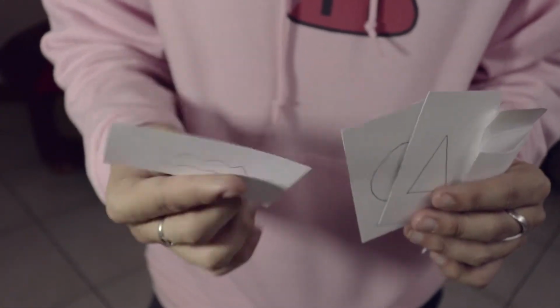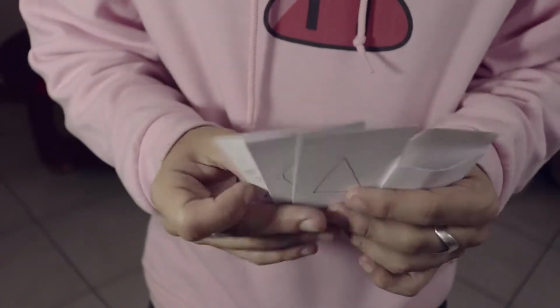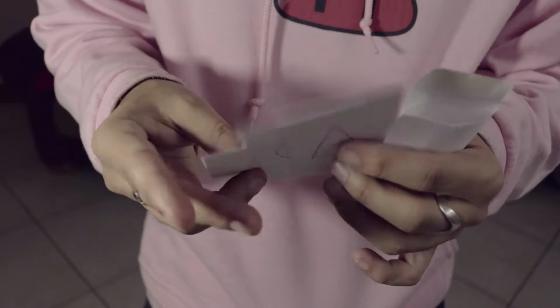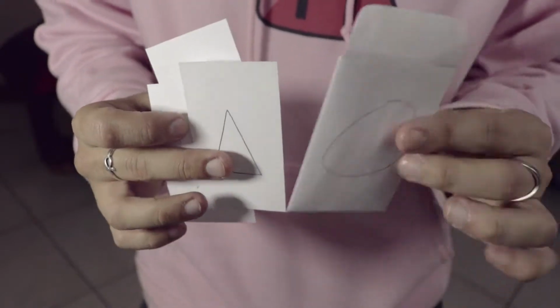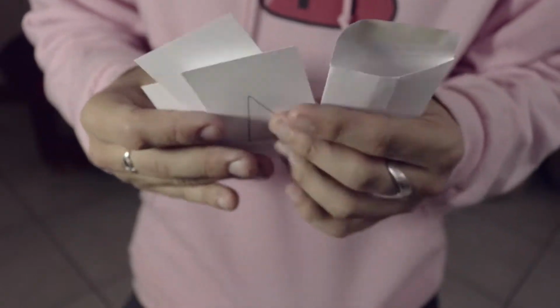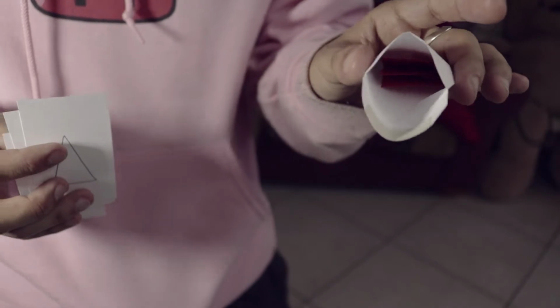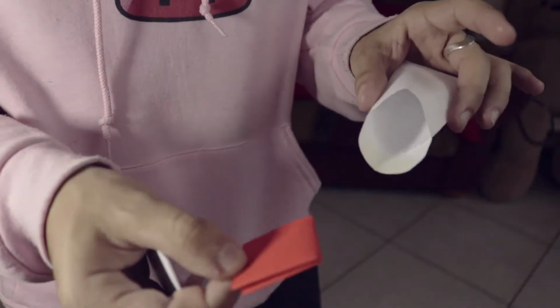So again, if they happen to pick the squiggly line, you just show the back of this one and that there isn't anything written on the back of the other ones. If they pick the circle, very simply just show the fact that there's a circle predicted or drawn on the back of the envelope. And if they happen to pick the triangle, then you have your out inside of the envelope itself, and there's only one prediction of that.